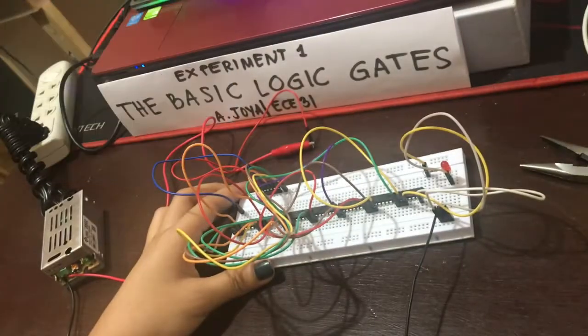And that's all for experiment 1, the basic logic gates.